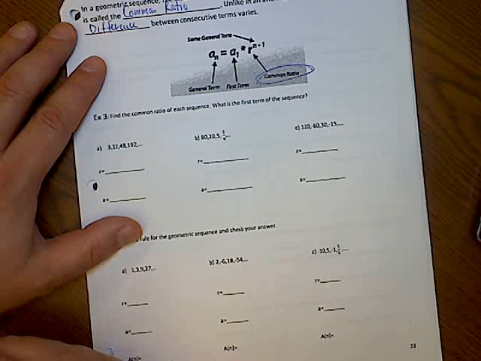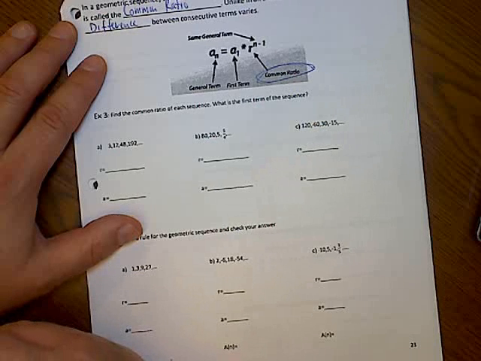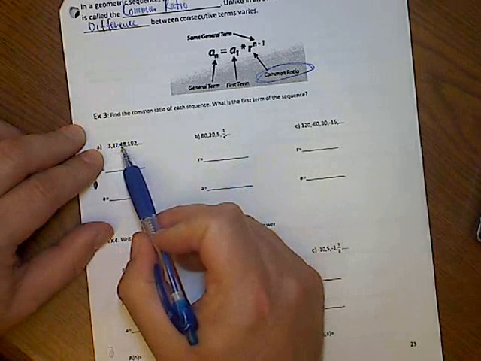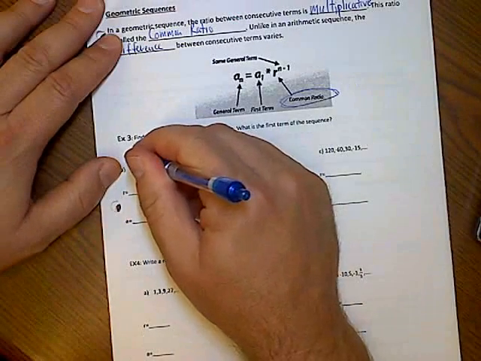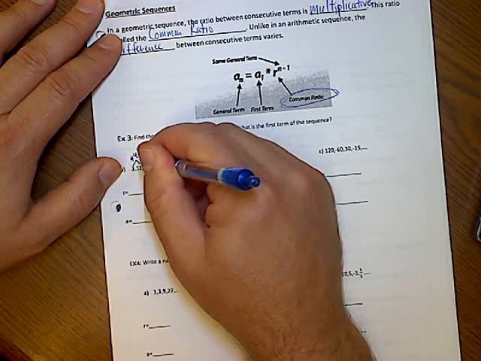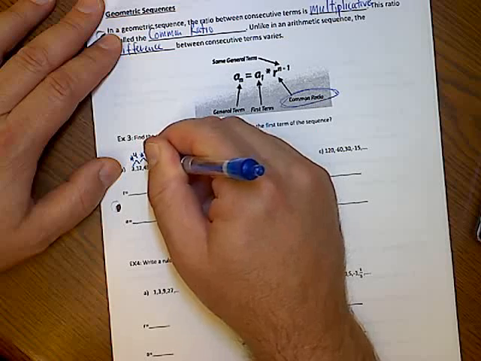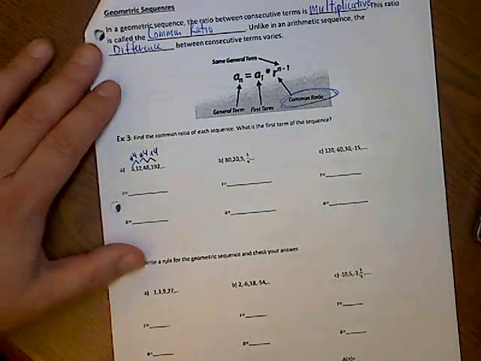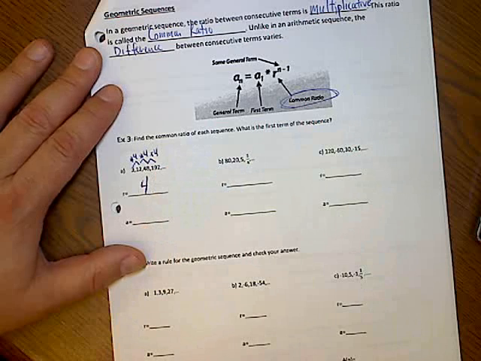Unlike in arithmetic sequences, the difference between consecutive terms varies. So in other words, this isn't going to be 3 plus 9 every time. It gives me 12, because 12 plus 9 doesn't give me 48. Instead, 3 times 4 gives me 12. 12 times 4 gives me 48. 48 times 4 gives me 192. So my common ratio is times 4. So R equals 4. Okay?